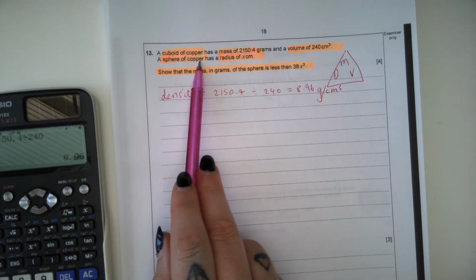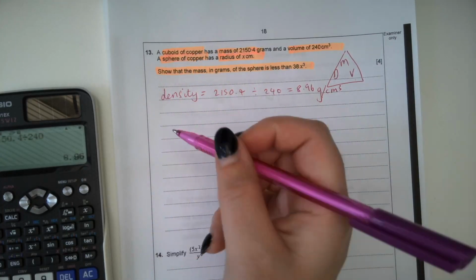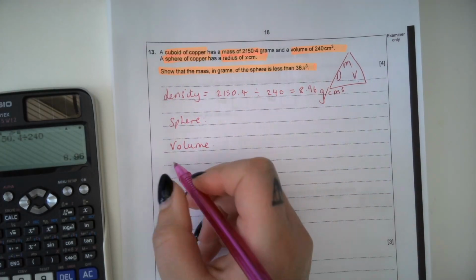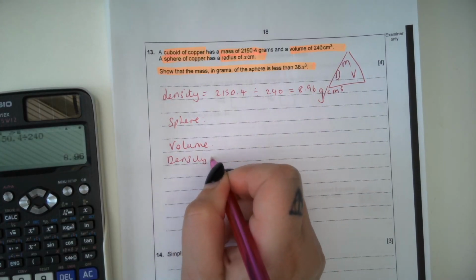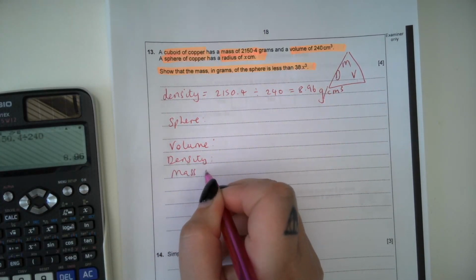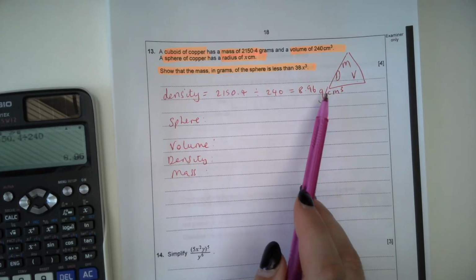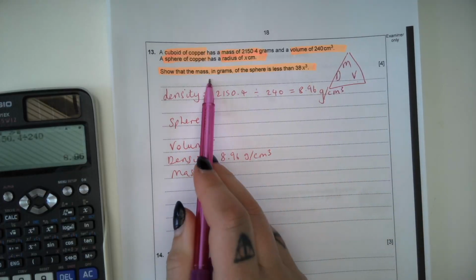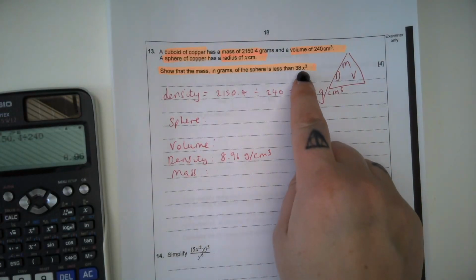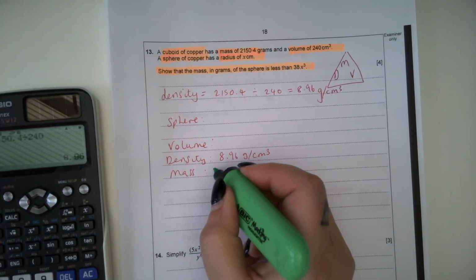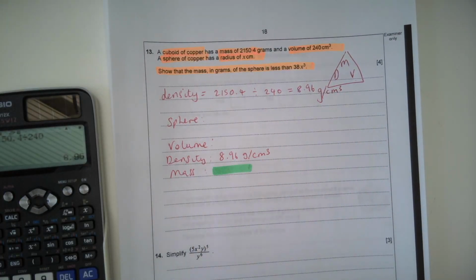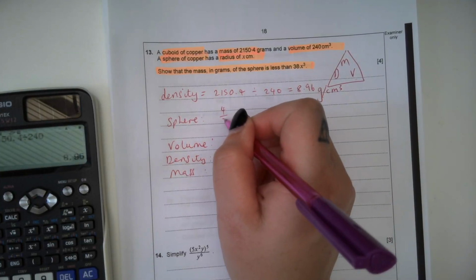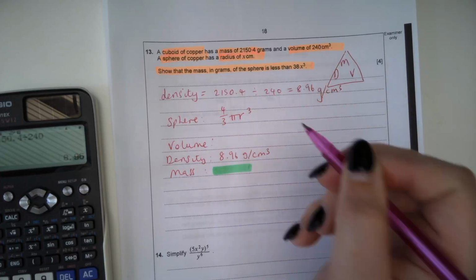So we have a sphere, and when we're working with this sphere, we're working with volume, density, and mass, okay? Density, we know. The density of the copper is 8.96 grams per centimetre cubed. The mass we don't know because we're wanting to show that it's less than that value. So the mass is what we're looking for. So we need the volume of a sphere. So the formula for the volume of a sphere is 4/3 pi r cubed.